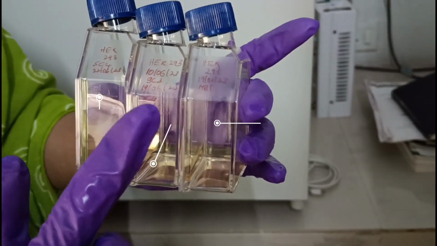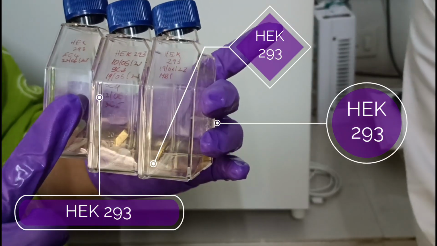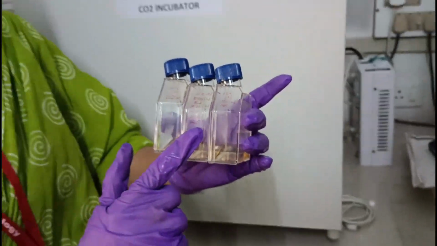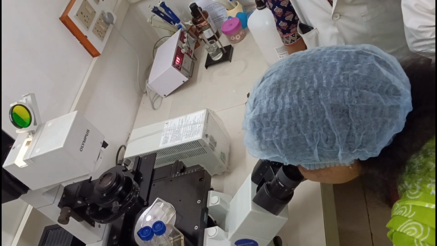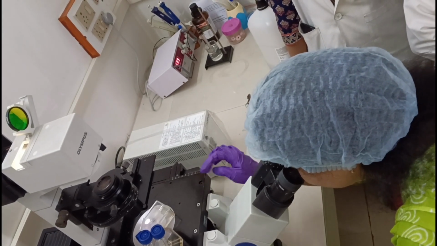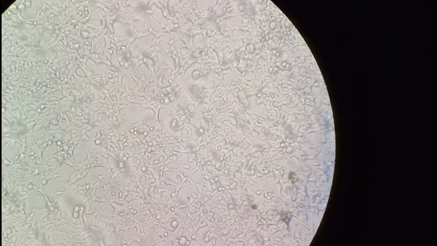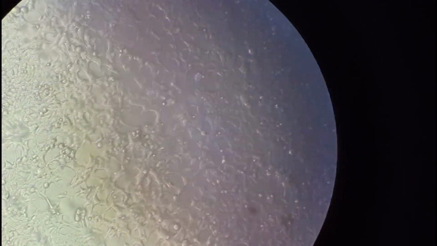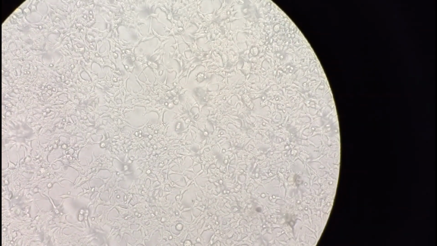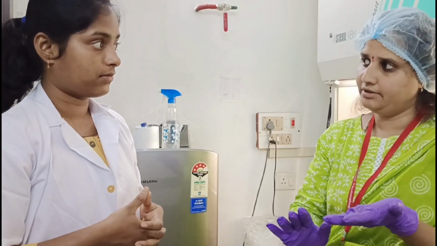This is HEK 293, this is also HEK and this is also HEK, which have been revived on 22nd. Like this one, horizontal portion, right? And the cells have been attached onto the bottom surface of the flask. They will be attached onto the bottom surface very firmly.